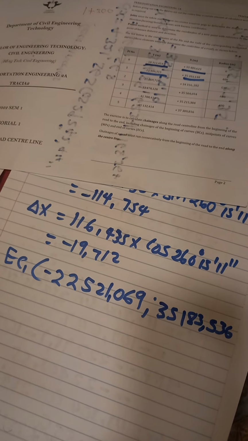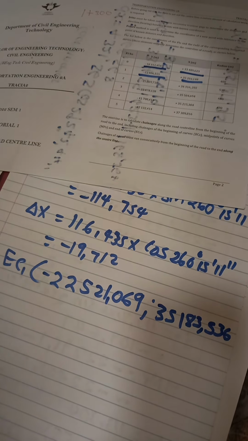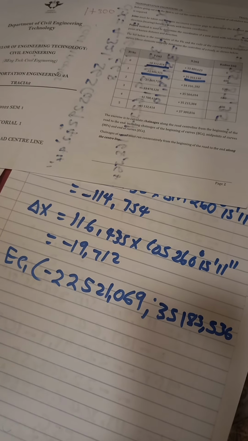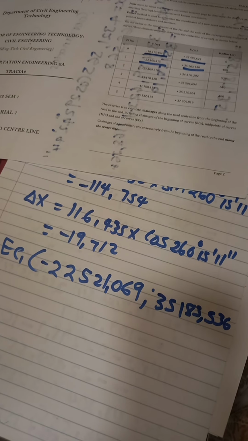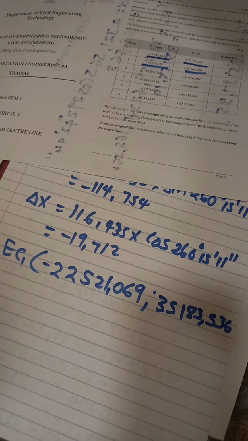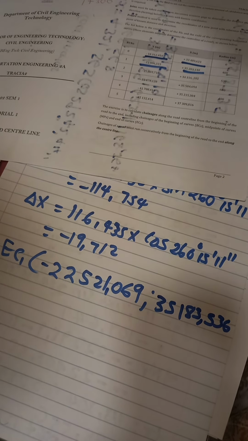You do the same thing for the other curves. You check whether your curve is a sag or a crest. Is it facing up or down? You check whether, when you use delta over 4, you are moving in a clockwise or anti-clockwise direction, but the steps are the same.